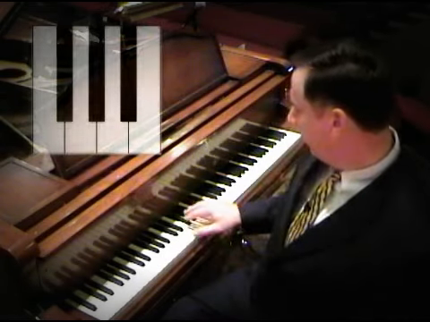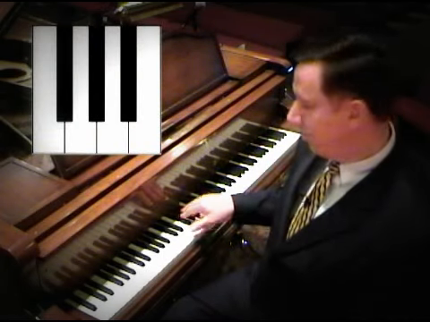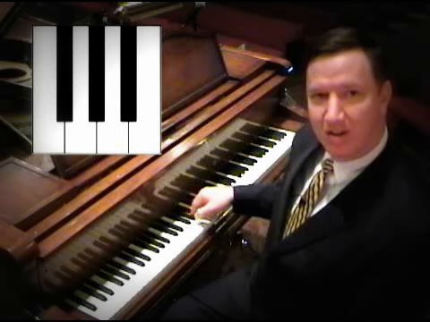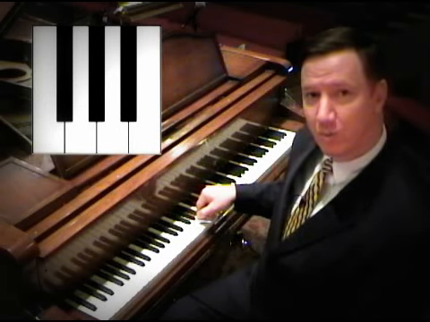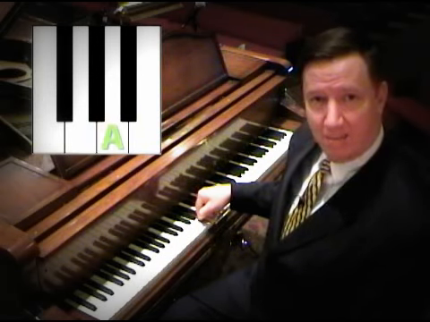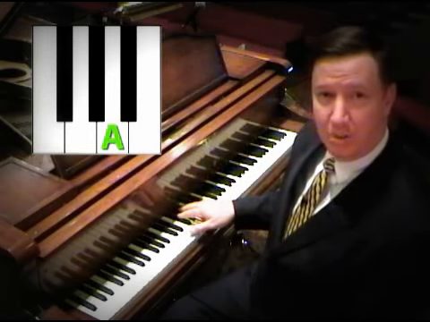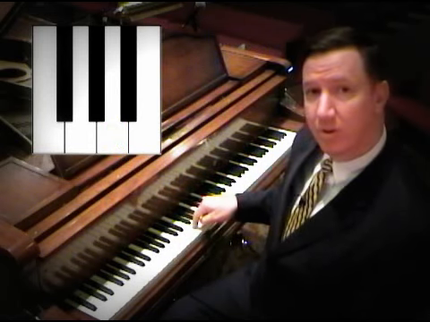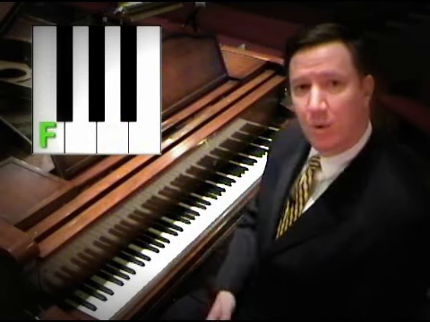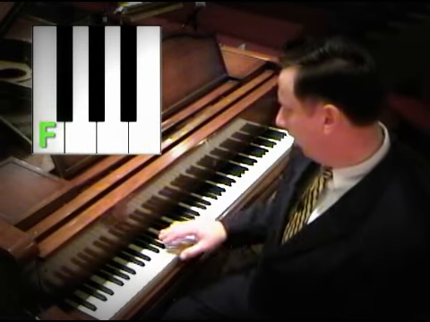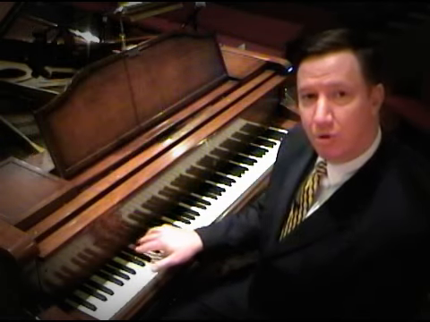For example, here's a group of 3 black keys. I know that in the second slot of the 3 black keys, this white key is the note A. Next to the 3 black keys on the left, I know that this note is F. So I can look anywhere on the piano keyboard, and in relationship to the black keys, I can identify the white keys. So these are the piano key note names.